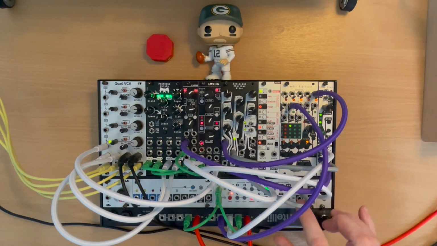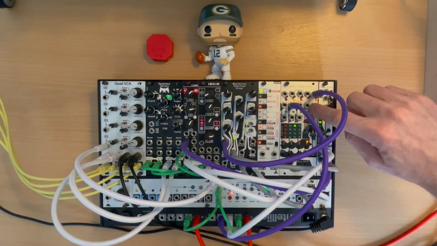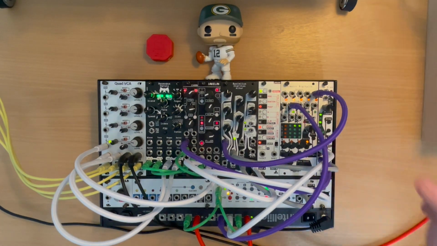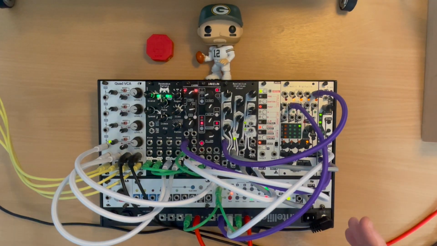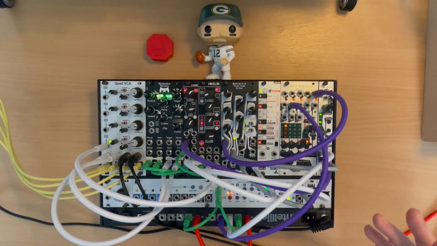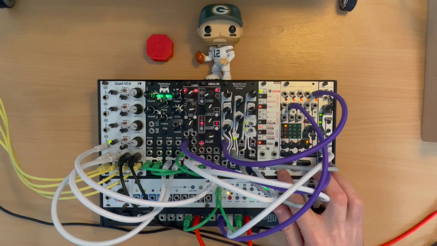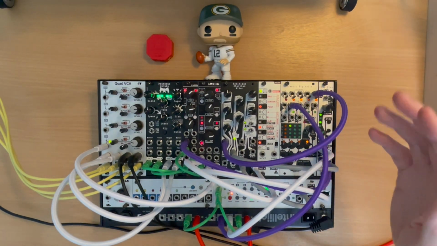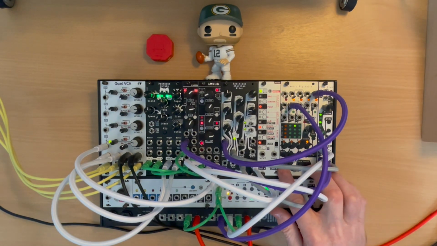Now, the good thing about Mimetic is you just basically click the shred and it gives you random output. Sometimes they're good, sometimes they're bad. The beauty of it is you can randomize across the entire octave range, which will give you something for pitch that will give you something horrific like this.